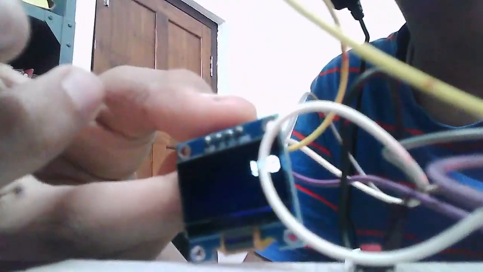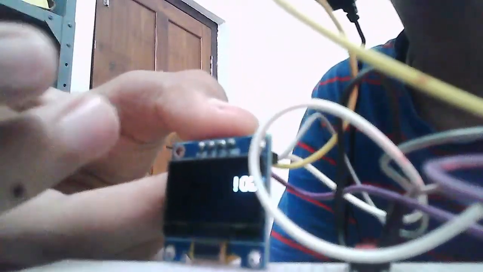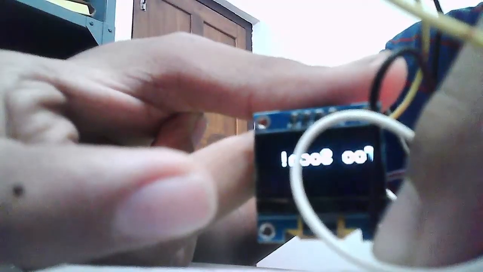Let me actually bring this nearer so that you guys can see that well. Right. So go. Right. This OLED screen would be required today. Oh, okay. Yes, reaction time test. Wait for it. As soon as it says go, we will have to click it. 178, as I told you, that's my average reaction time. Whatever.